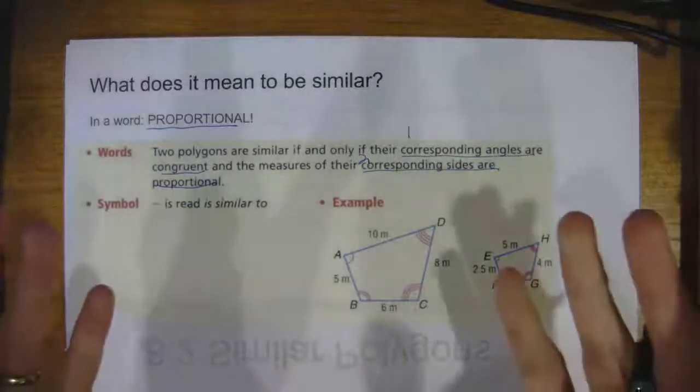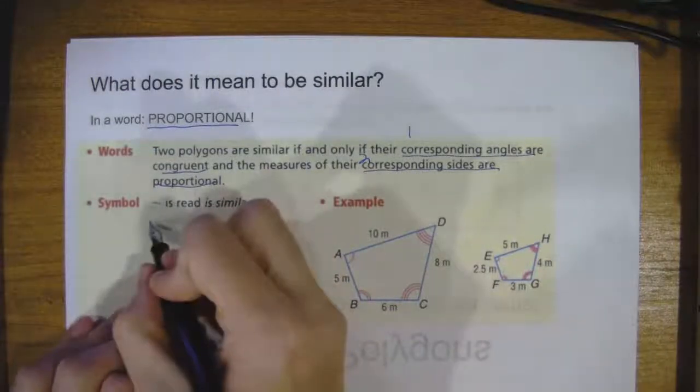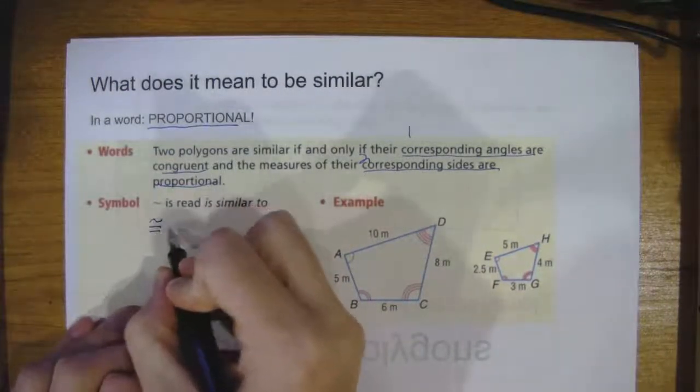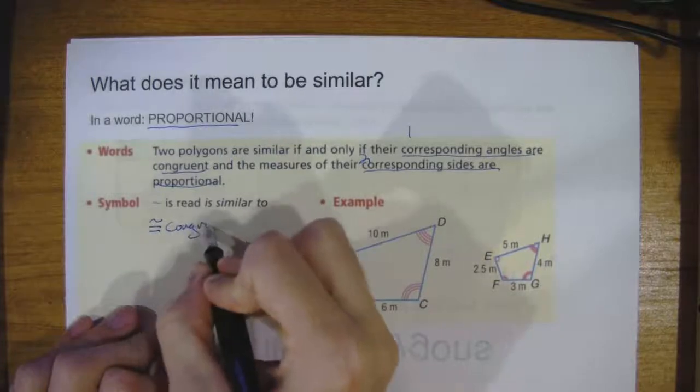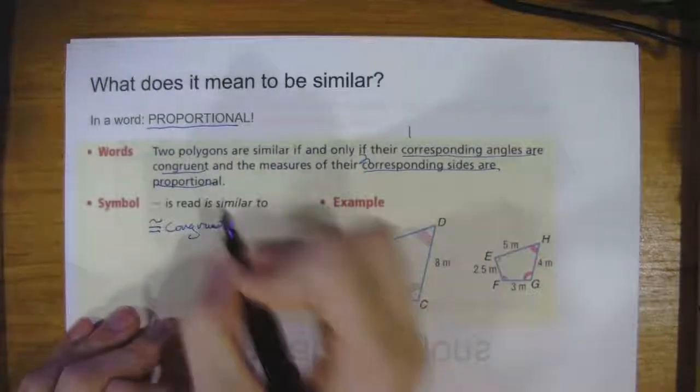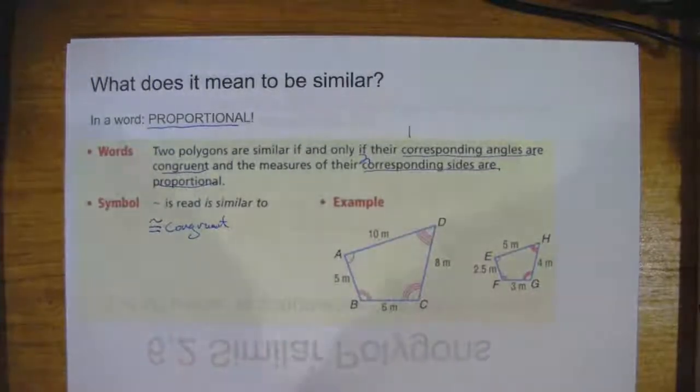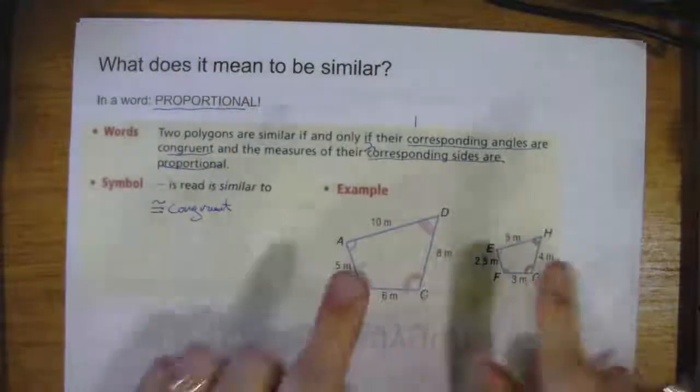The symbol that we use to represent similar is a tilde. If we have one of those under an equal sign, remember that means congruent. With the tilde all on its own, it's read as similar to. So take a look. I got two figures here. I know that they're similar.